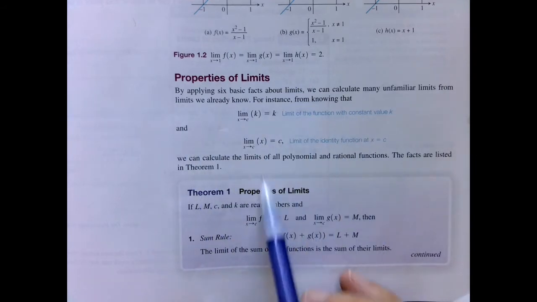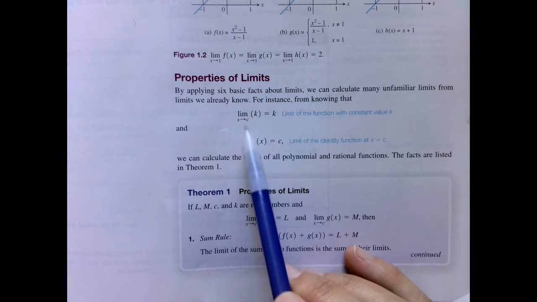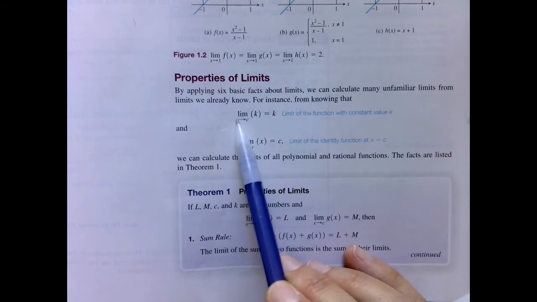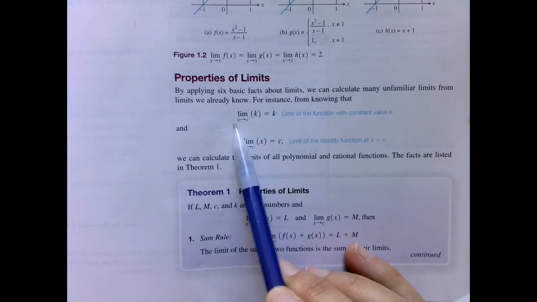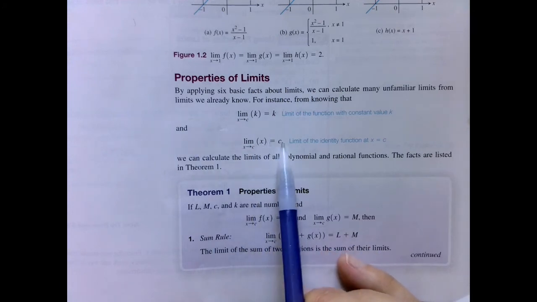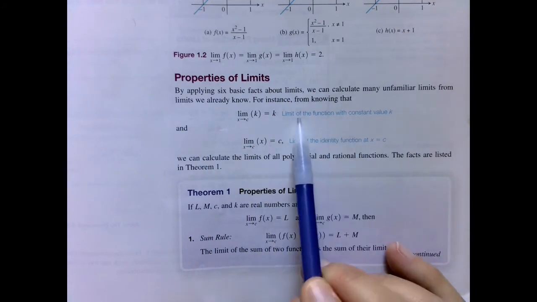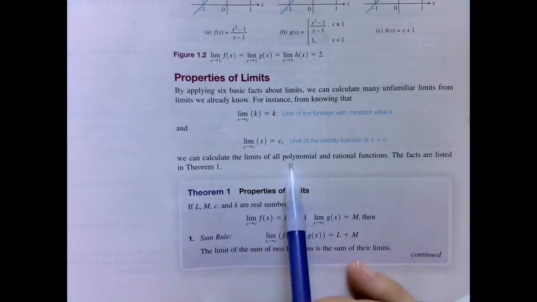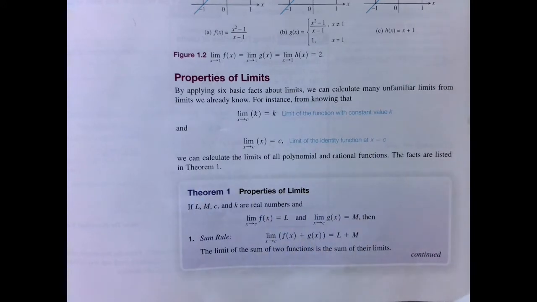For example, if I know that the limit of a constant as x approaches c is a constant, and the limit of x as x approaches c is just c, so this is the identity function, this is a constant value, we can calculate the limits of all polynomial and rational functions. And this idea is listed in the properties. So you have these written down. If not, pause and get these down.